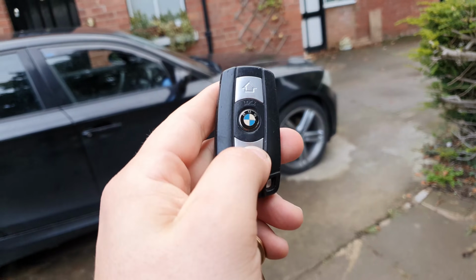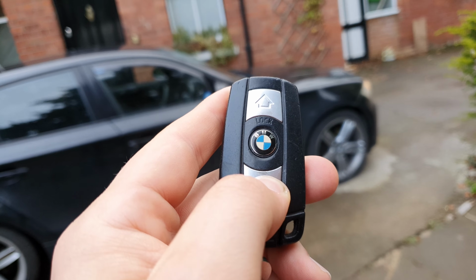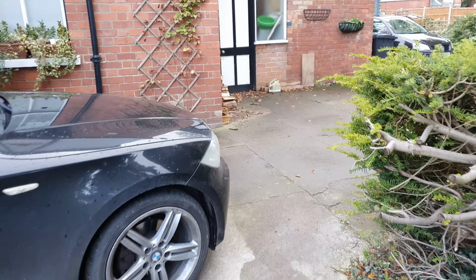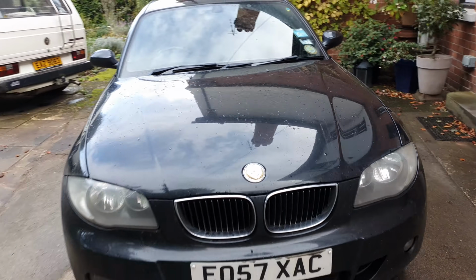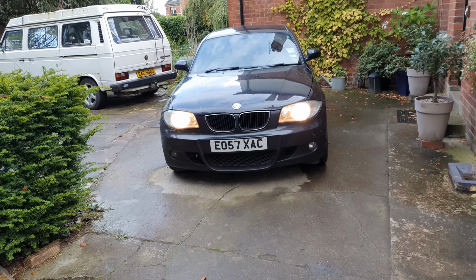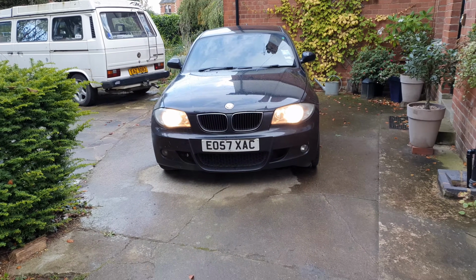You can add things like this panic alarm, which is done by pressing the boot button, and you can also change that alarm. You may notice that might be different to your car. That's because that alarm has been coded in. You can add things like the welcome lights, which can be activated just by tapping the boot button there and there, as you can see.